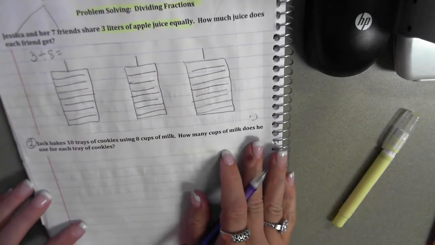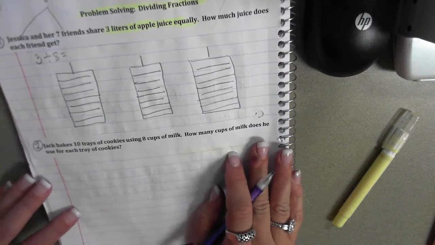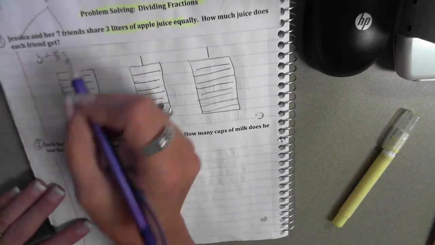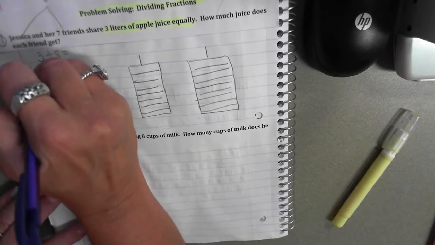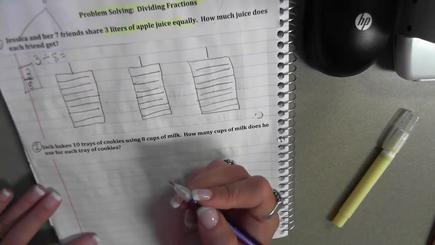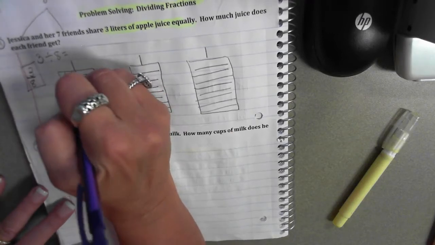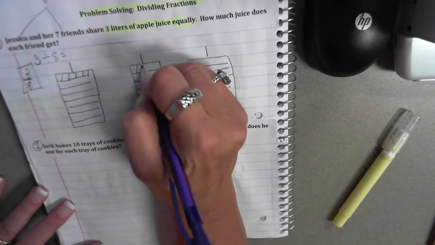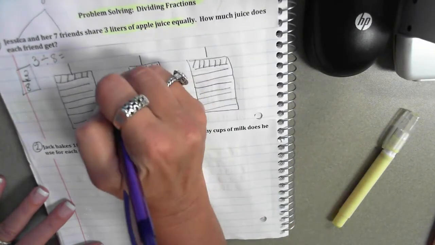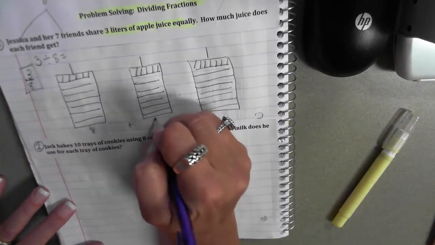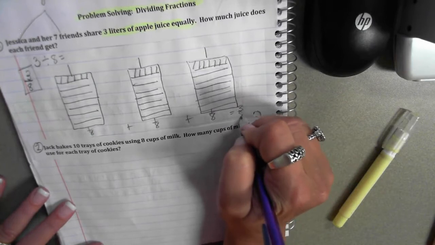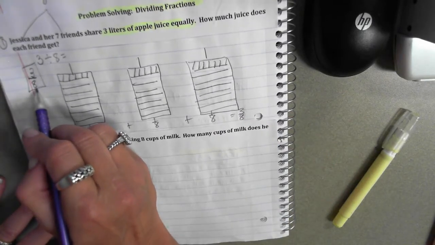Now, as you realize, these are both whole numbers. One trick that you can have is when you have a whole number, you can write it as a fraction. 3 divided by 8. And that actually gives your answer right there for you. But I'm going to show you a pictorial. So each one of these liters, one person is going to get 1/8 of each liter. So 1/8 plus 1/8 plus 1/8 gives me the 3/8. So that's where that 3/8 comes from.